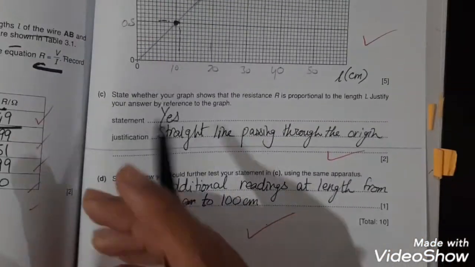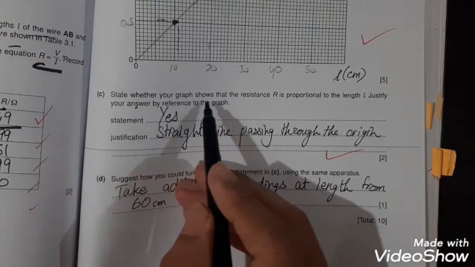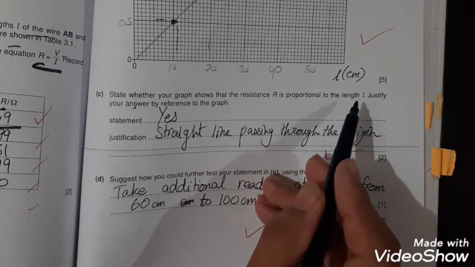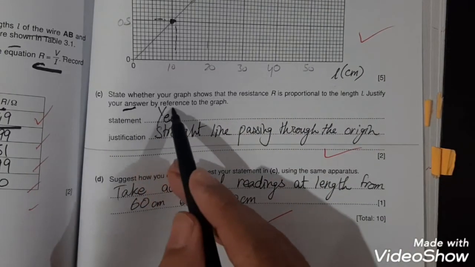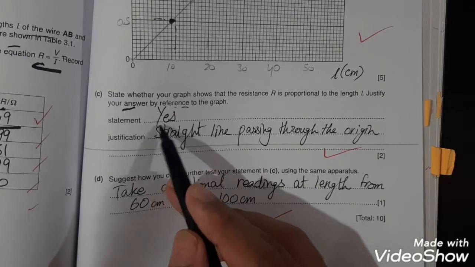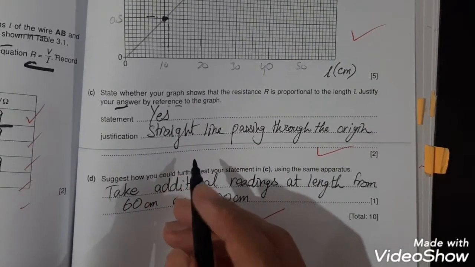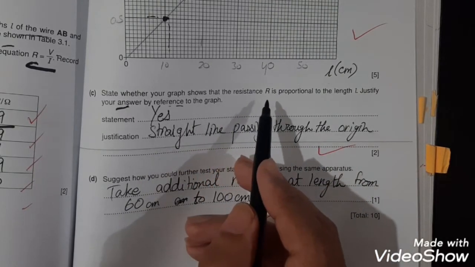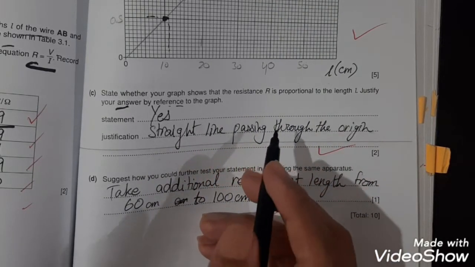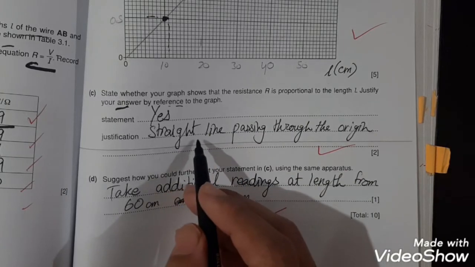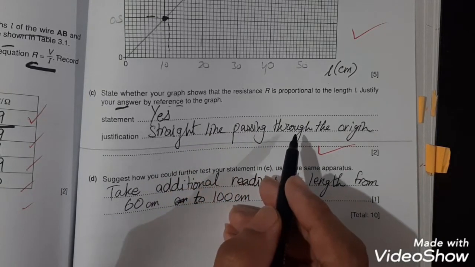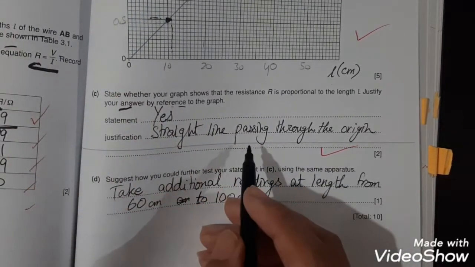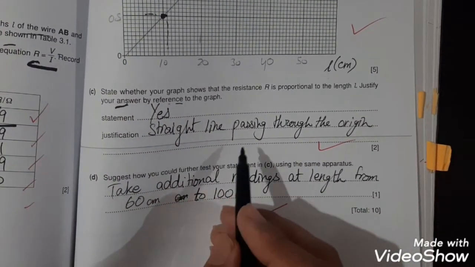Then question C states: state whether your graph shows that the resistance R is proportional to the length L. Justify your answer by reference to the graph. So the statement is yes. The justification is a straight line passing through the origin. Yes, because as the length increases, the resistance of the circuit will increase. So this is the justification.